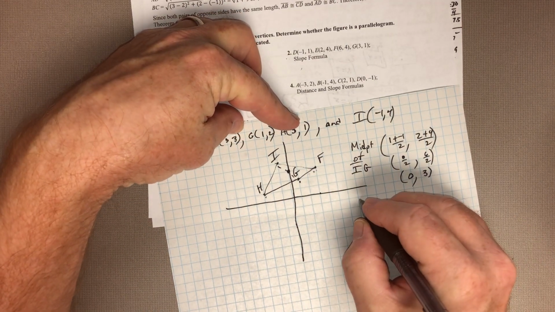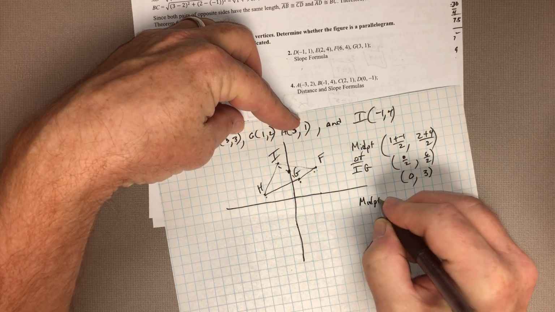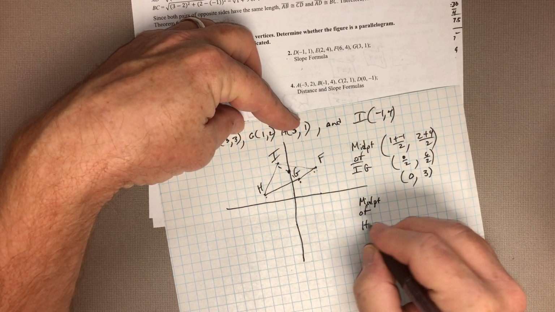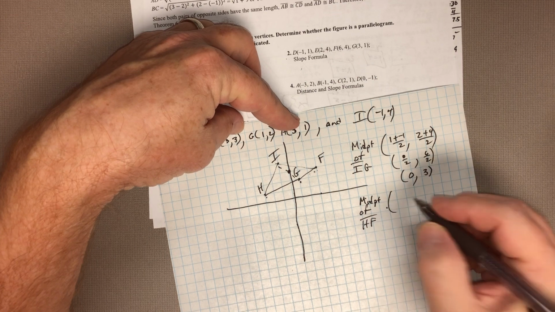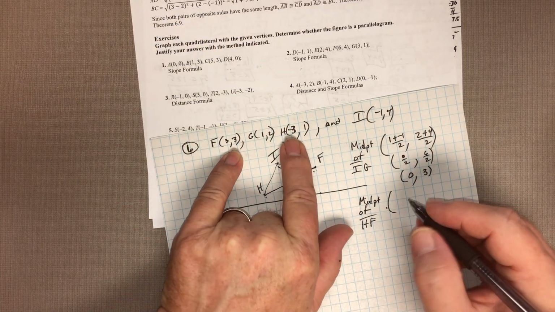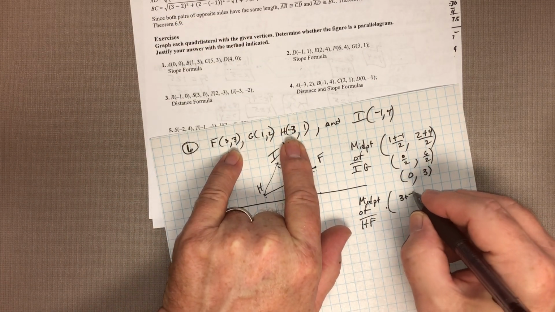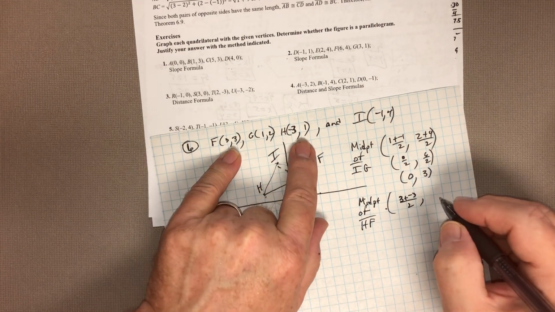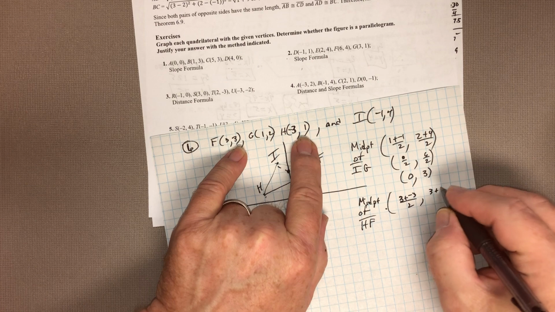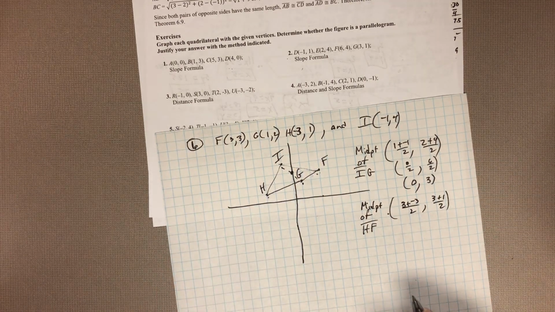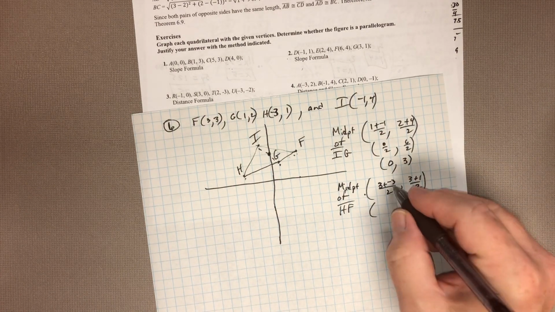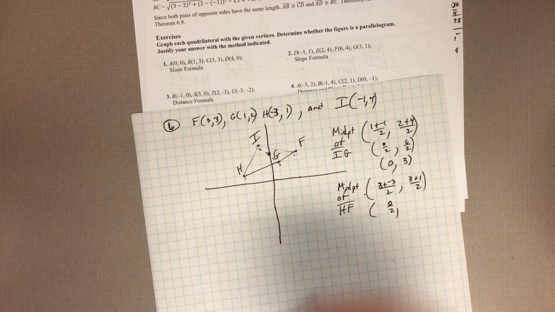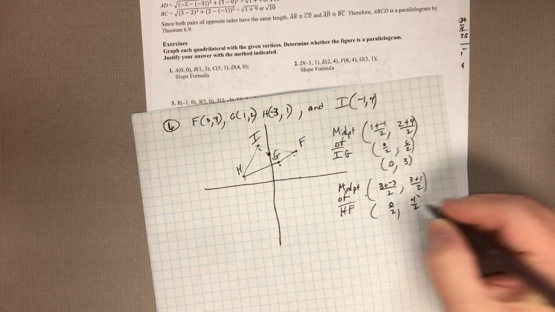So if we want to find the midpoint of line segment HF, all right, we would do the x-coordinates, 3 plus -3 divided by 2, all right? And then we would do 3 plus 1 divided by 2. When we do, we're going to get 0 divided by 2, and over here we're going to get 4 divided by 2.